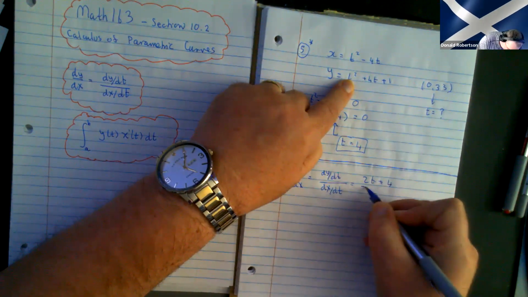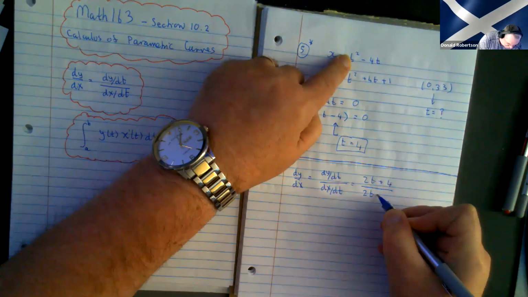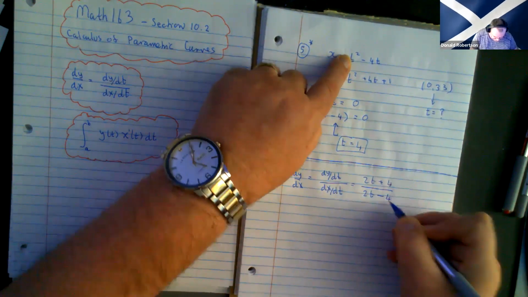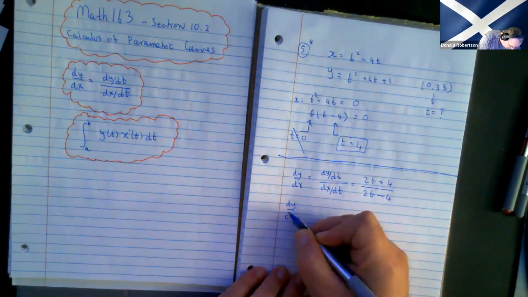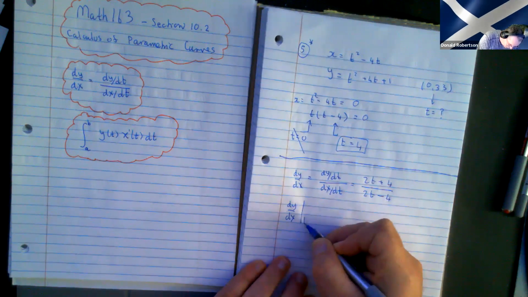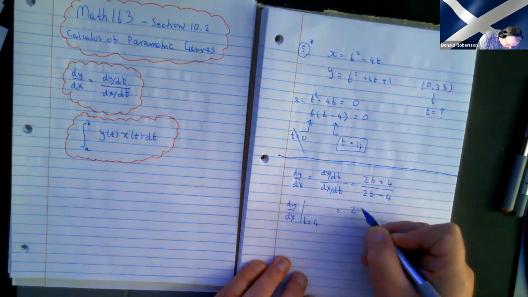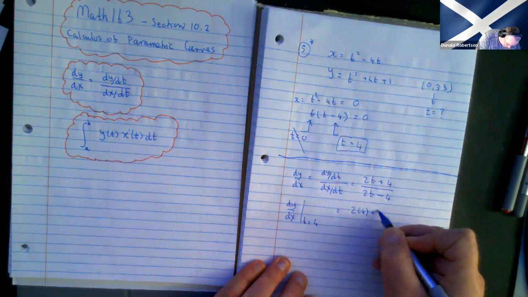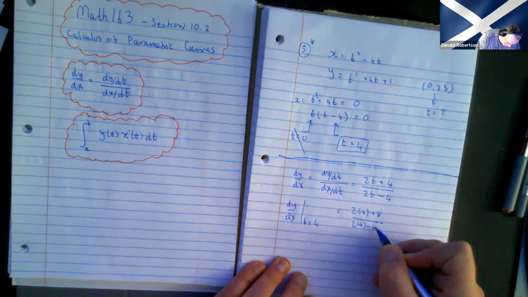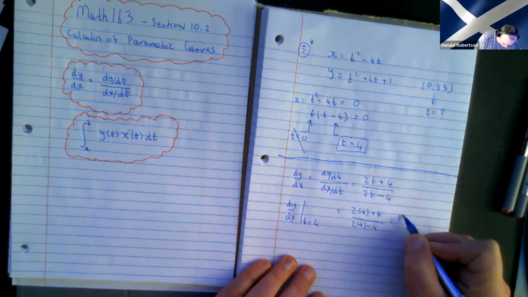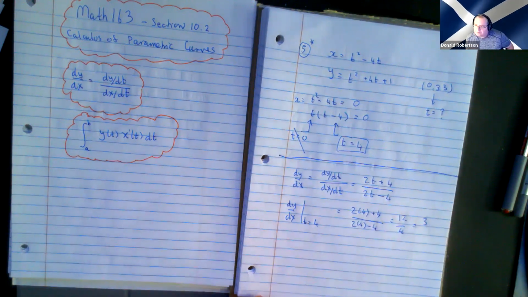If you differentiate this, you get 2t take away 4. To get the slope of the tangent line, we evaluate the derivative at t equals 4. So it's 2 lots of 4, add 4, over 2 lots of 4, take away 4. That's 12 over 4, which ends up being 3.